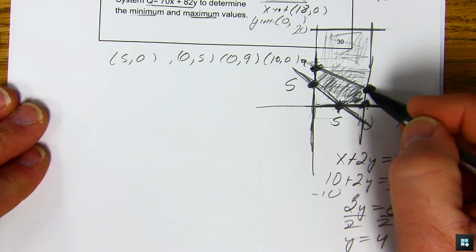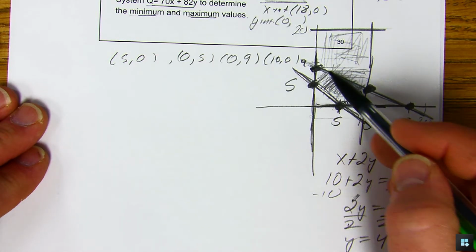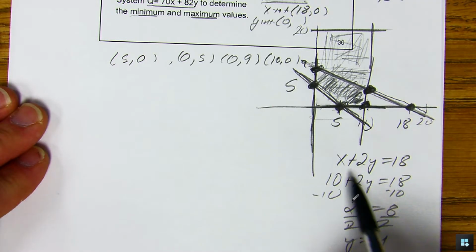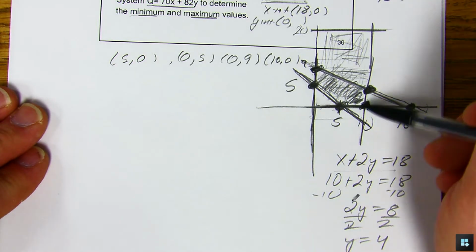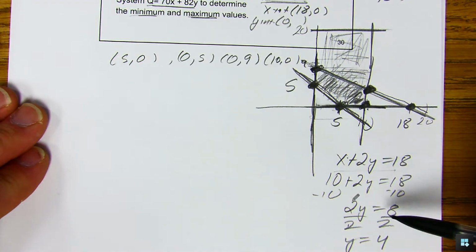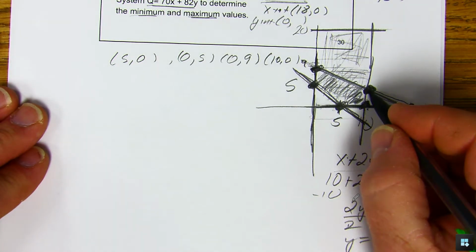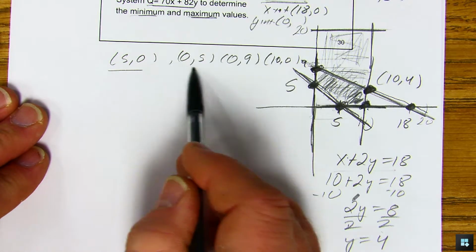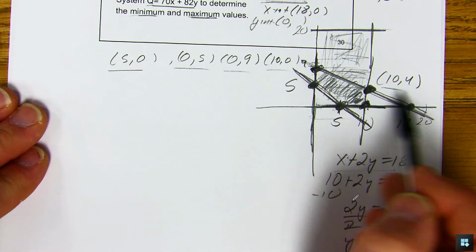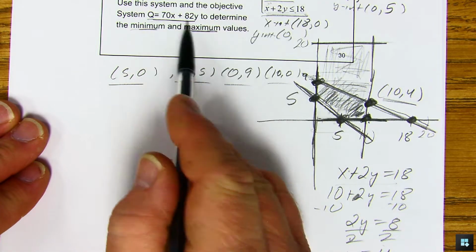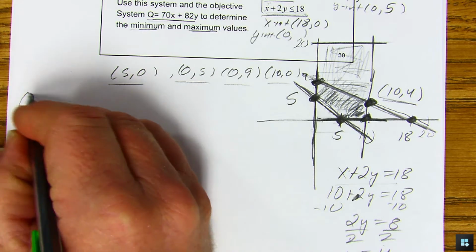So to find this point right here, I took the equation that it was on, which was this equation, and this x was 10, so I just put 10 in for x, and I just solved. I get y equals 4. So this is the point 10, 4. So I have 1, 2, 3, 4, 5 points I need to check with this equation right here. And I'm looking for min and max.